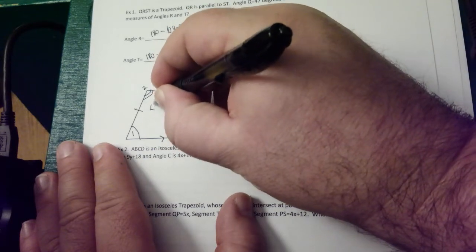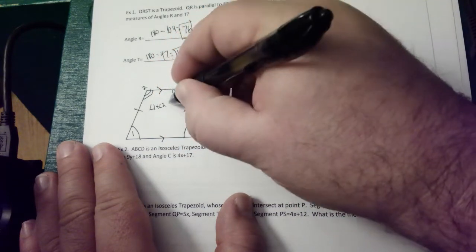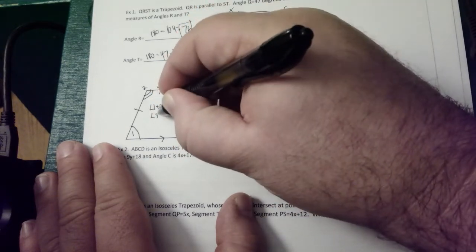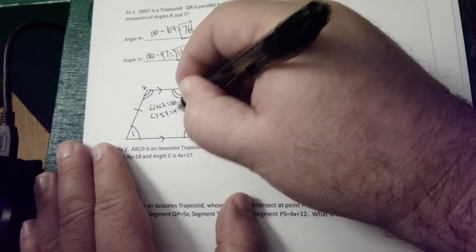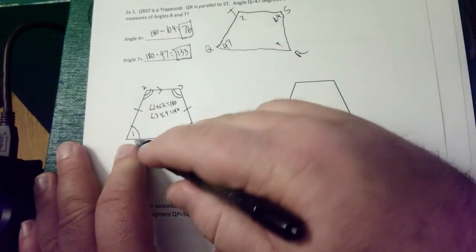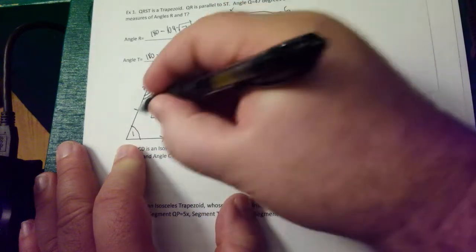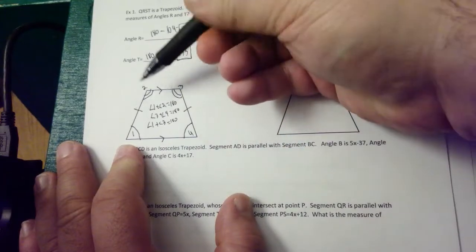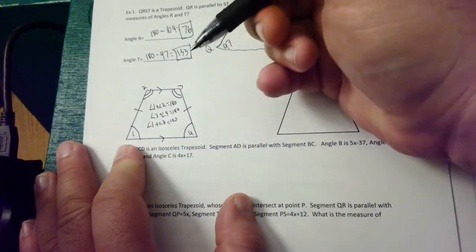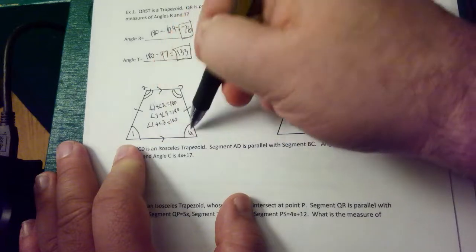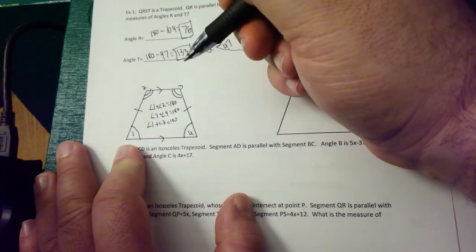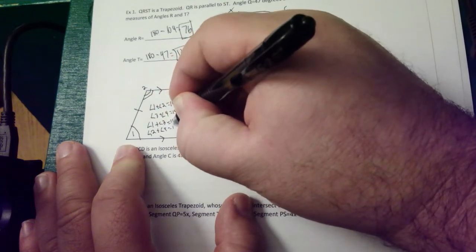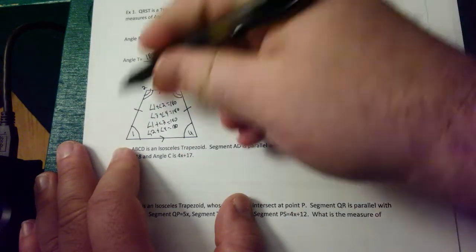Angle 1 plus angle 2 equals 180. Angle 3 plus angle 4 equals 180. We could also say that since 2 and 3 are the same thing, angle 1 plus angle 3 equals 180. And since 1 and 4 are the same thing, angle 2 plus angle 4 equals 180. Lots of stuff to say about an isosceles.